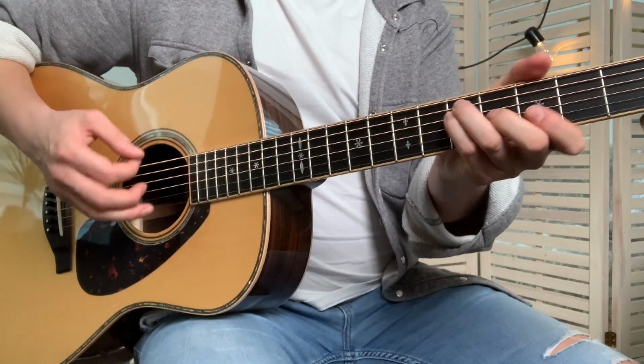Okay, the third example is from Bohemian Rhapsody, from Queen. I'm just a poor boy, nobody loves me. There's lots of examples of chromaticism being used in Bohemian Rhapsody.